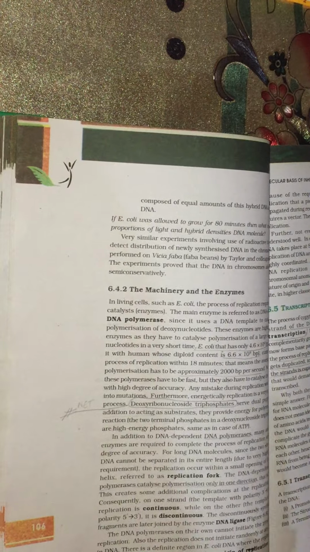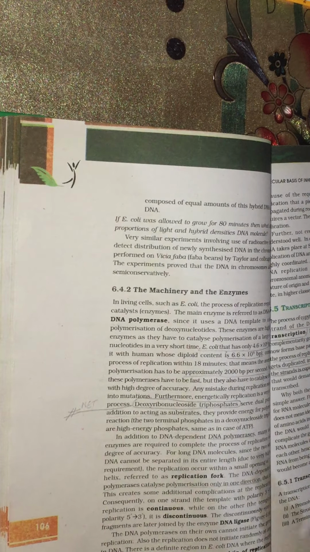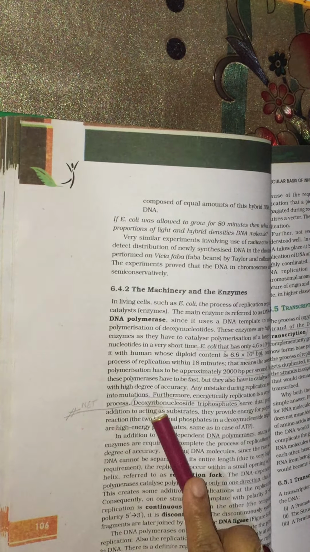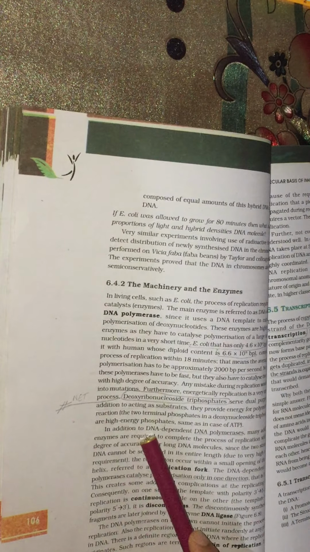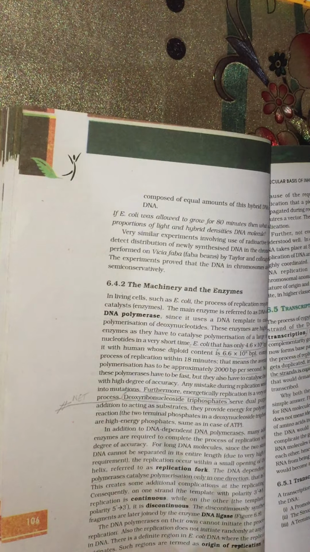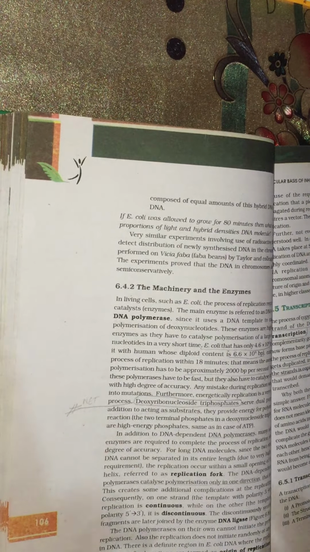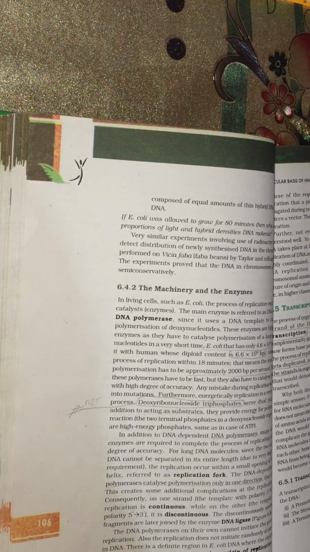So the energy that is required for the polymerization of a DNA strand is provided by deoxyribonucleoside triphosphates. Now, in addition to DNA-dependent DNA polymerases, many additional enzymes are also required to complete the process of replication with a high degree of accuracy. Not only this DNA polymerase, there are many more enzymes that are also involved in the process of replication.